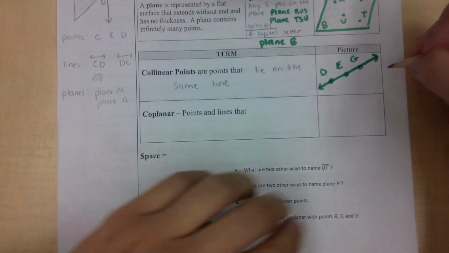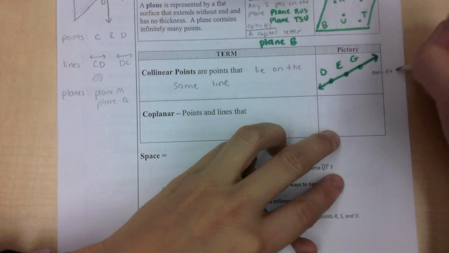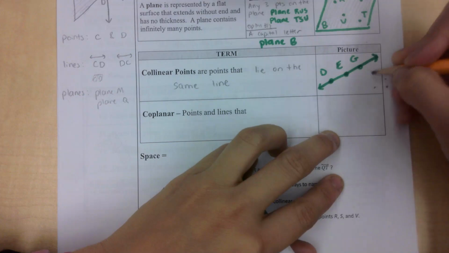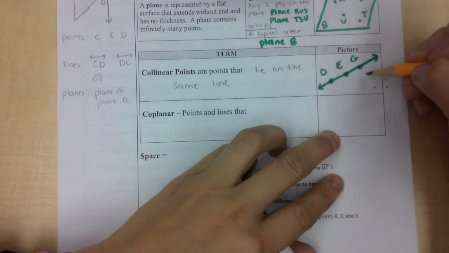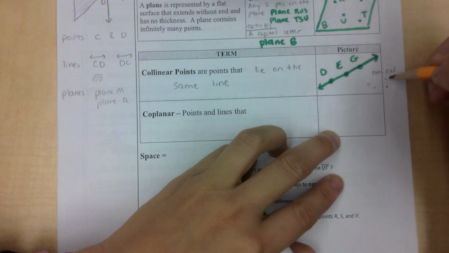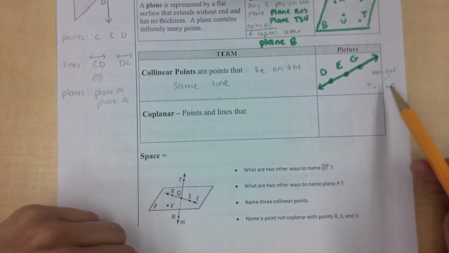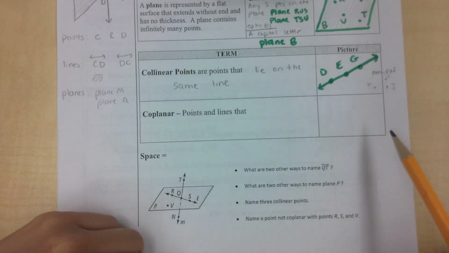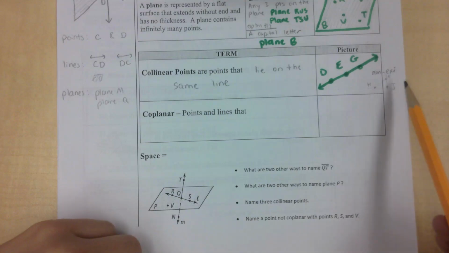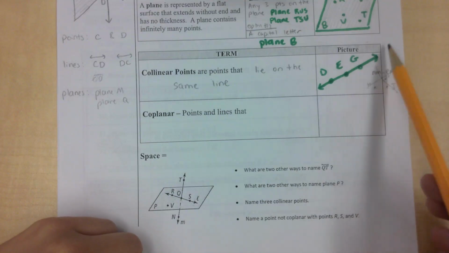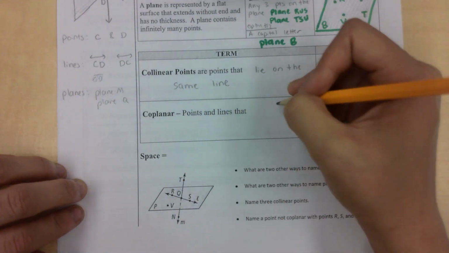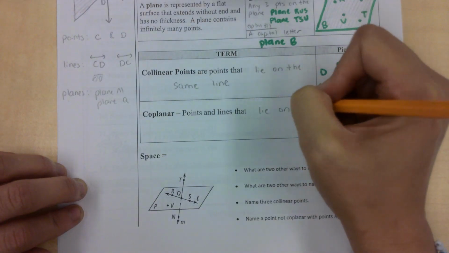Let me give you a non-example, right? If I had points G, H, I, J, these are not collinear because they're not on the same line, right? I and H are on the same line, I and J are on the same line, J and H are on the same line, but they're not all on one line together. So these are not collinear, but these are collinear. And then coplanar, we have points and lines that lie on the same plane.